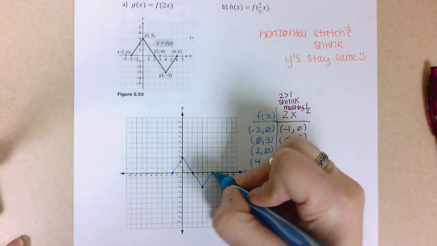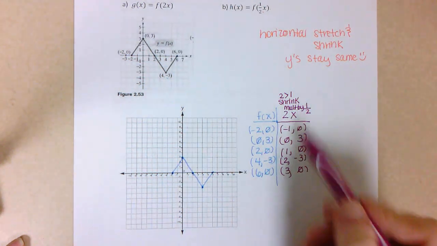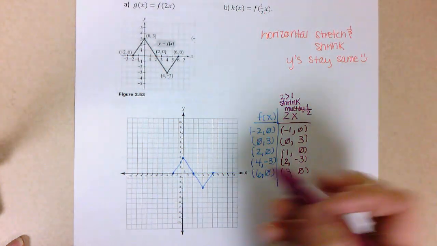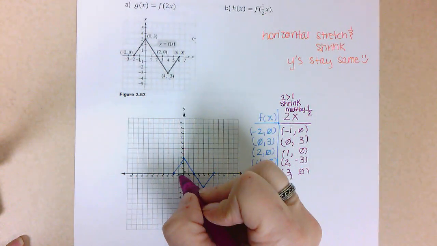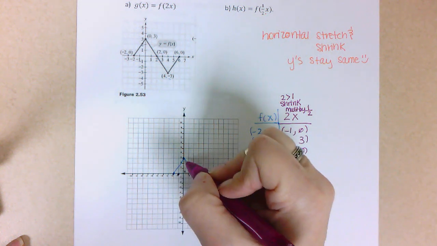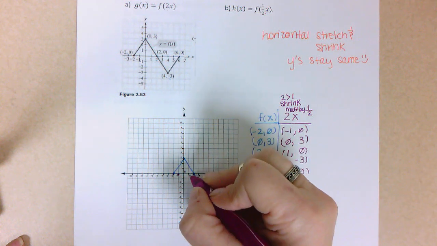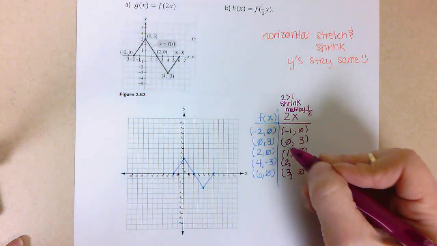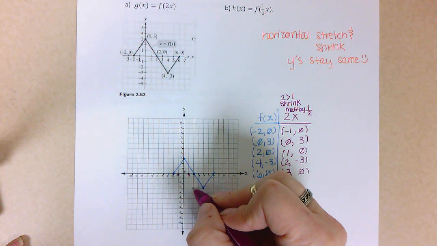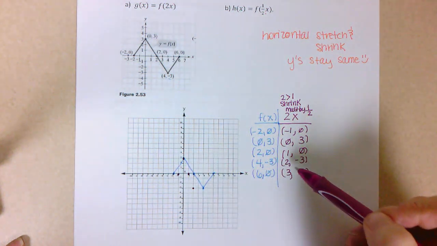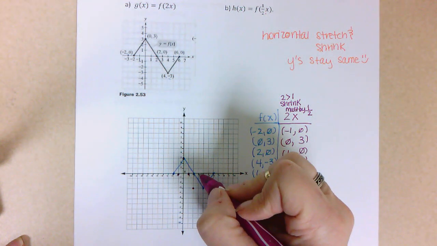Alright, so that was our original. Now let's do our shrink. So this one we're going to have negative 1, 0, 0, 3. So he's going to go here. 1, 0, 2, negative 3. Because remember, our x's stay the same, so they should be the same height. And then 3, 0.